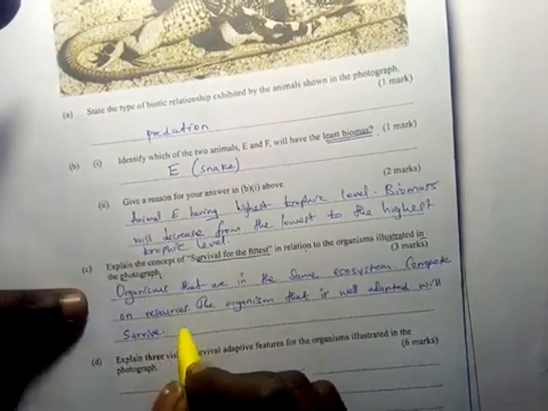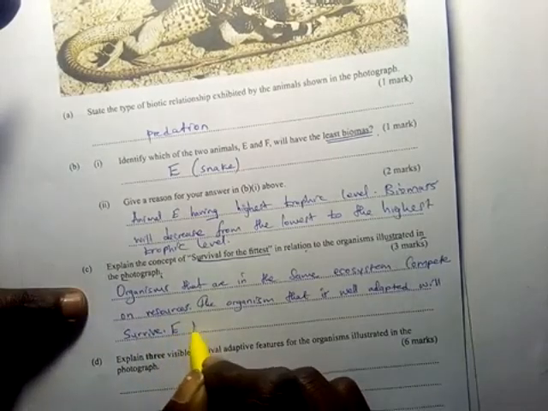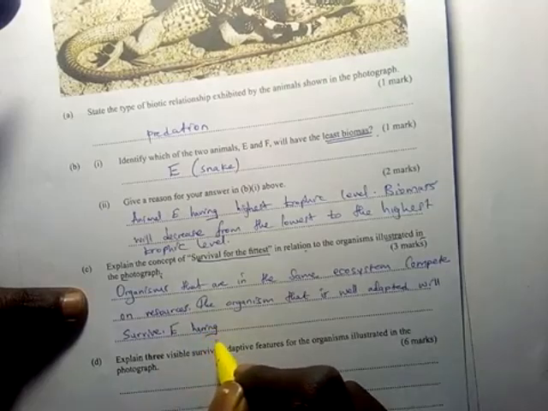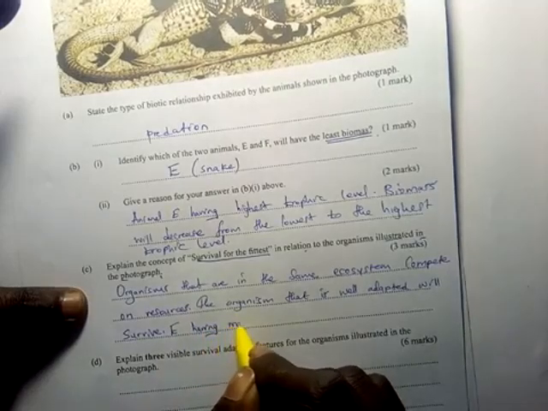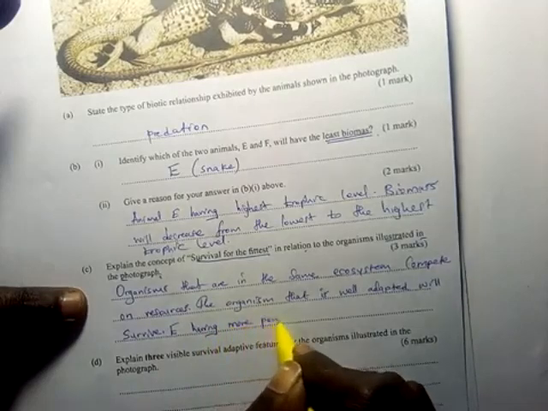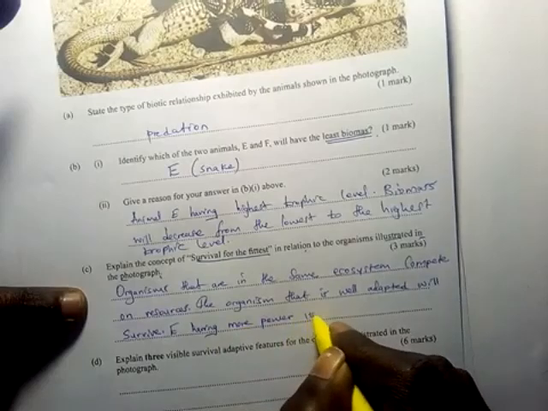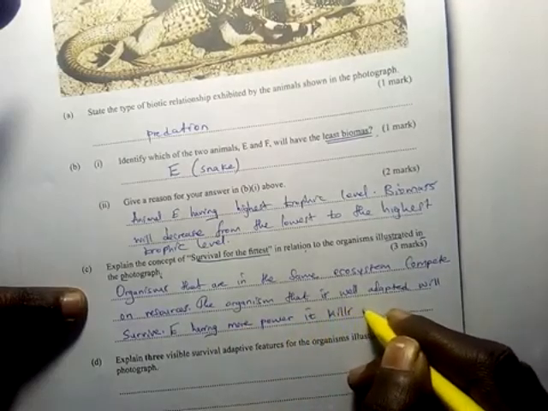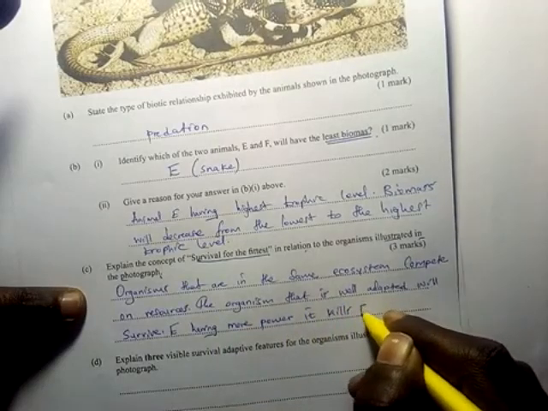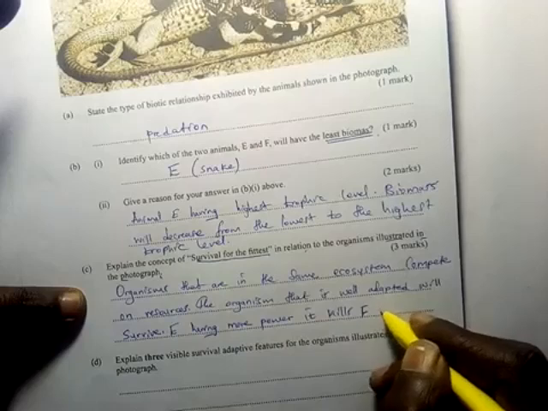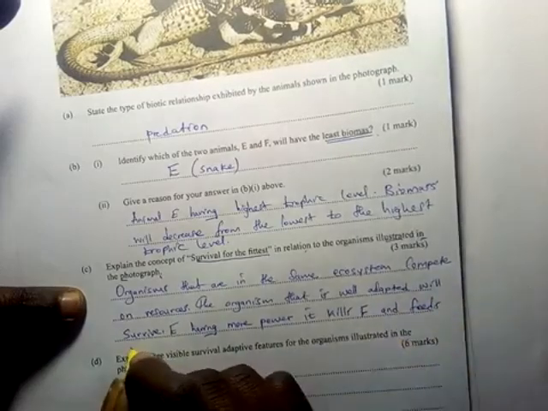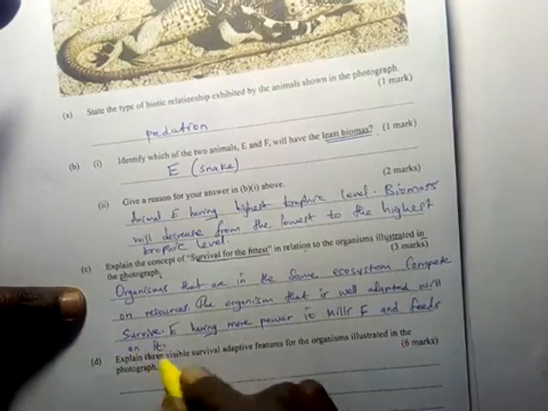Therefore here, E having more power, it kills F and feeds on it.